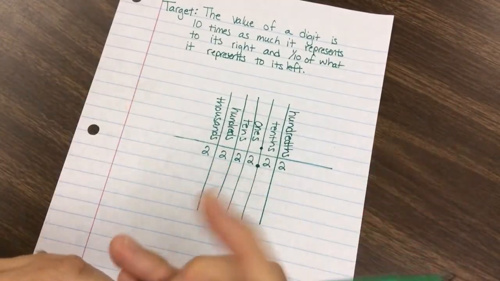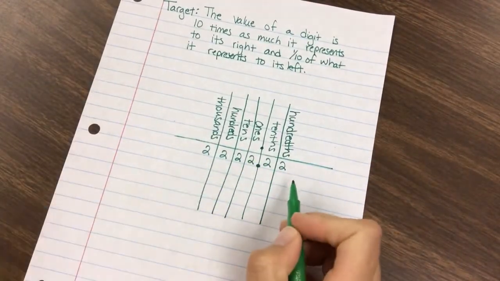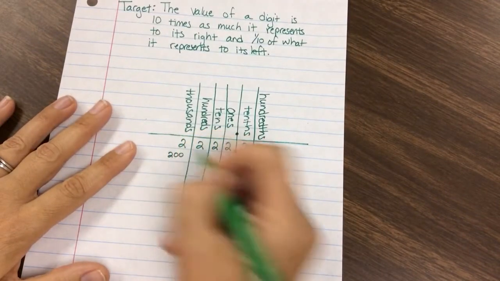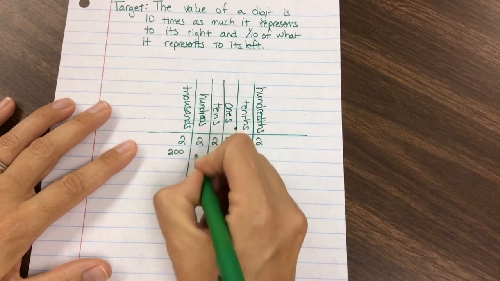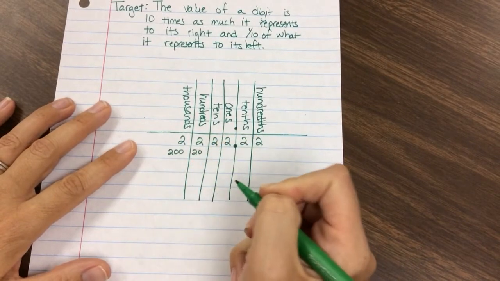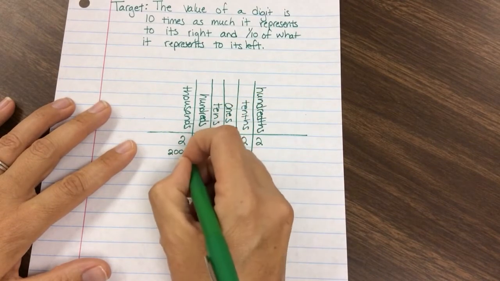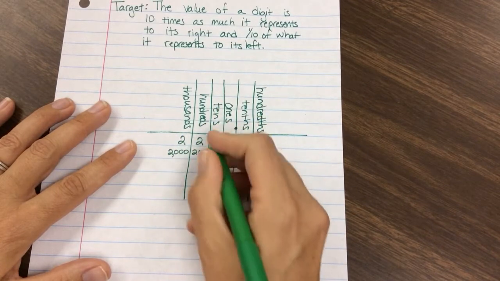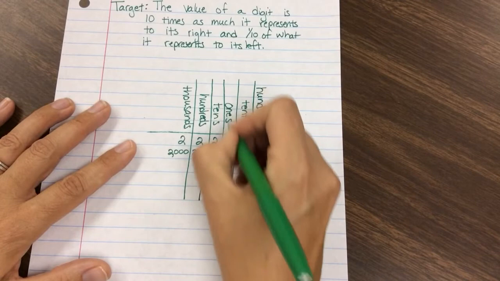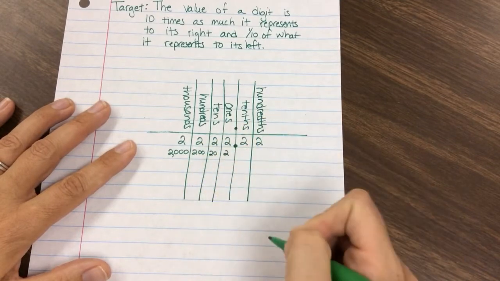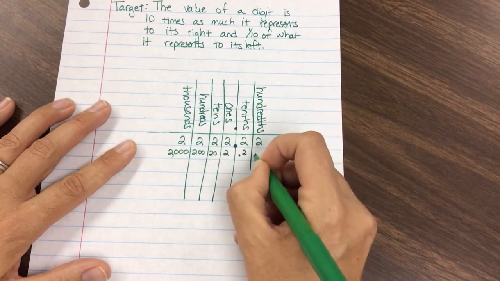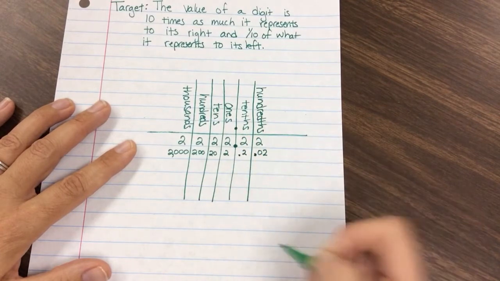The kids already knew that if I broke this up into its values, this would be 2,000, this 200, in the tens place it would be 20, and the ones place it remains a 2. This is 2 tenths, and this is 2 hundredths.